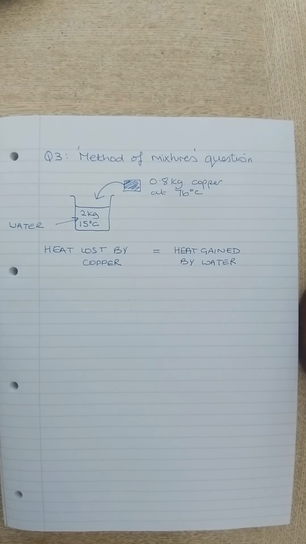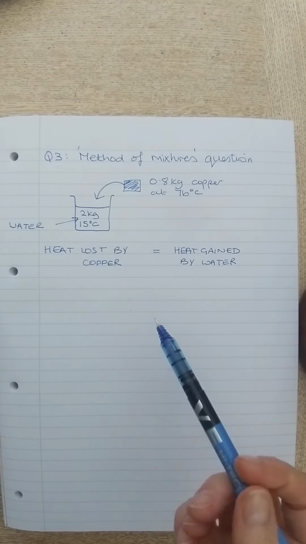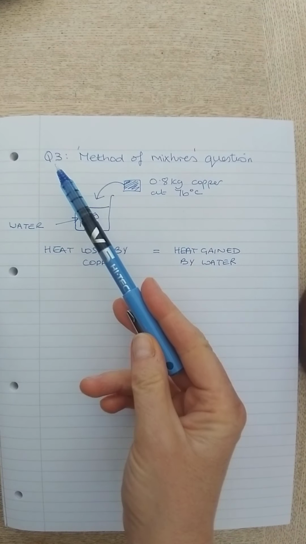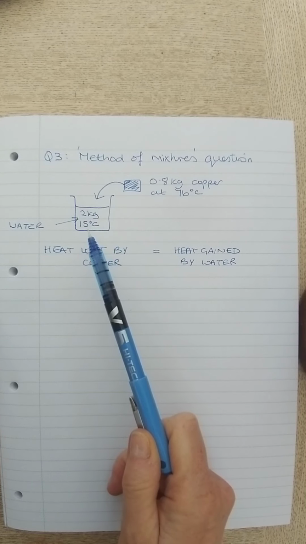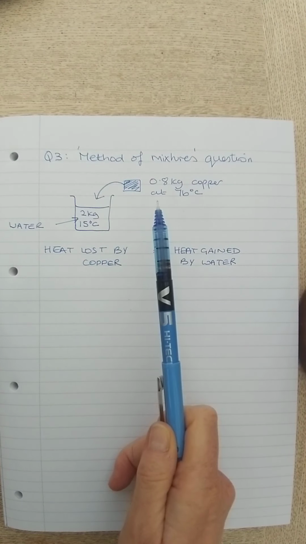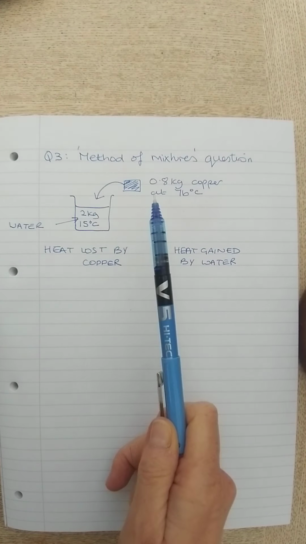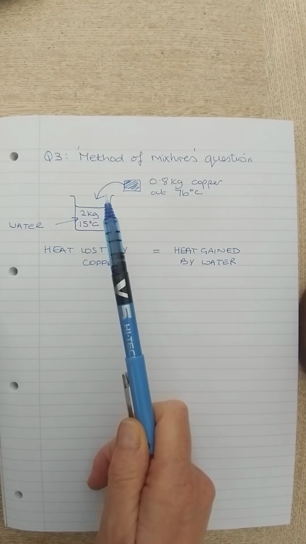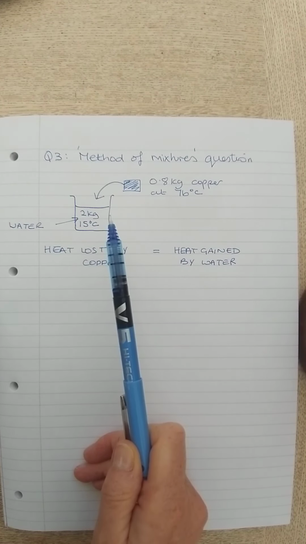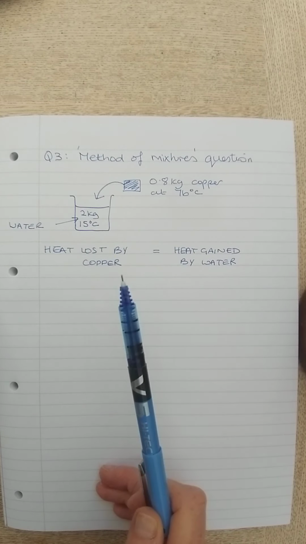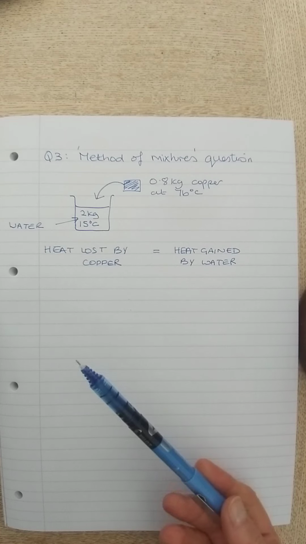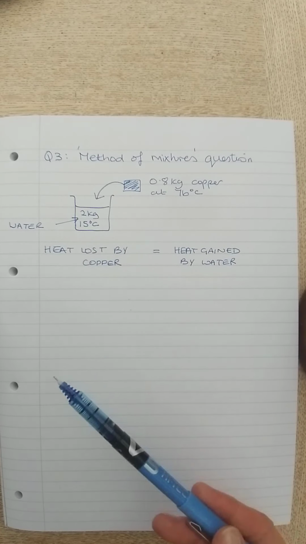Okay, just going to go through the question you were asking me about yesterday, which is the method of mixtures question. And the question, if you remember, it was question 3, is about water, 2 kilos of water, 15 degrees Celsius, and it's minding its own business, but then somebody comes and puts a 0.8 kilogram block of copper into it, which is at 76 degrees Celsius. And the question was asking you, what is the final temperature of the copper and the water?